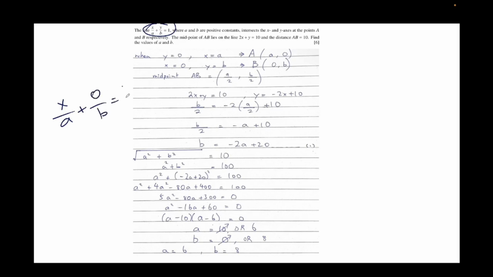It's like this, isn't it? 0 divided by b, well, it's just 0. 0 divided by anything is just 0. So in the math context, it's just x over a is equal to 1. So that means x is equal to a times 1, isn't it? So far so good. That's how we got this set of coordinates. When x is equal to a, y is equal to 0. So we found point A.